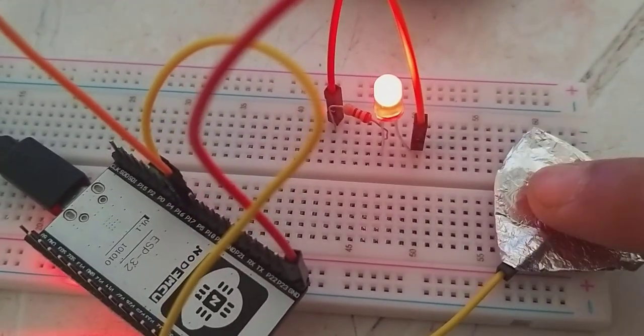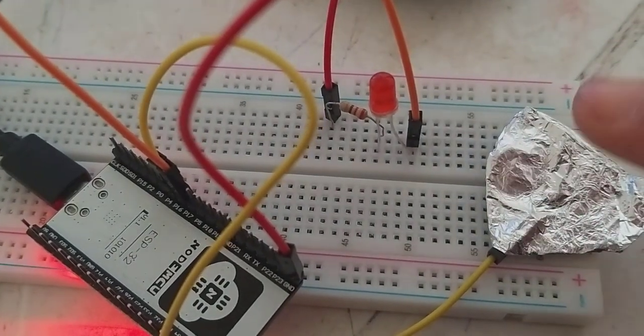Take a piece of aluminum foil, cut a small square and wrap it around the wire as shown in the video.